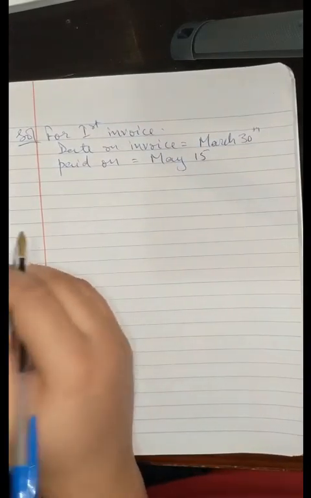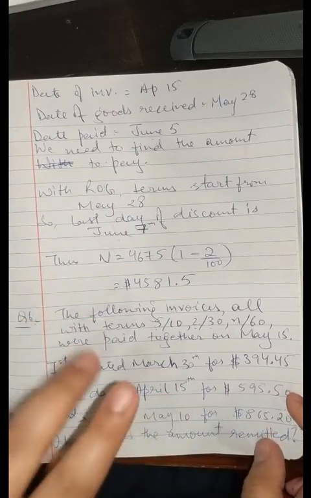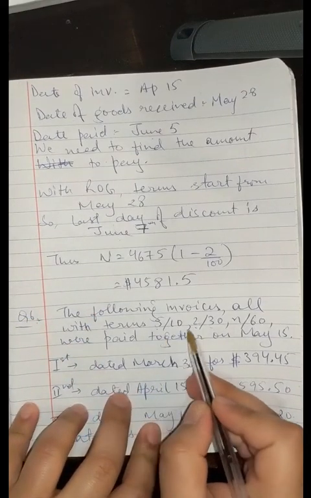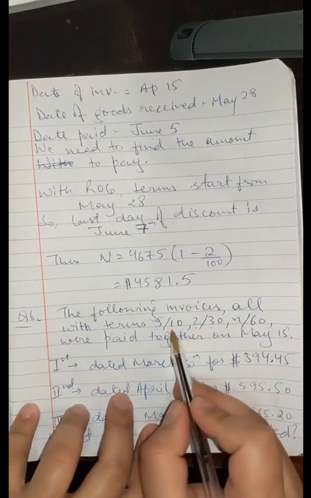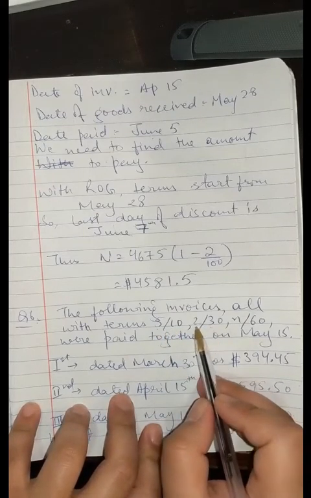Now we have two possible discounts, 5% and 2%. If you pay within 10 days, 5%. If you pay within 30 days, 2%.